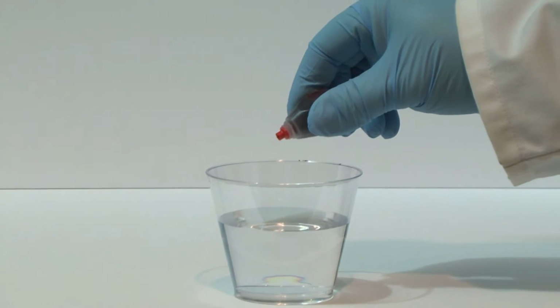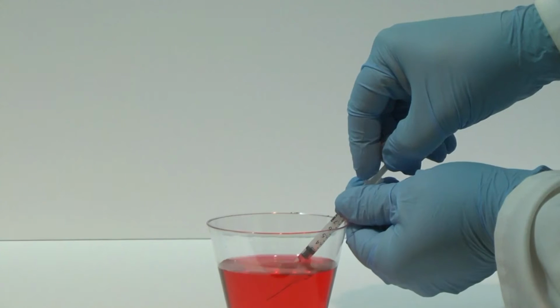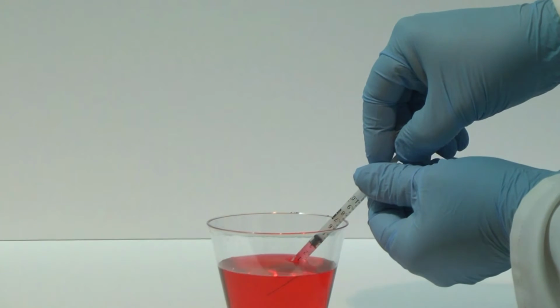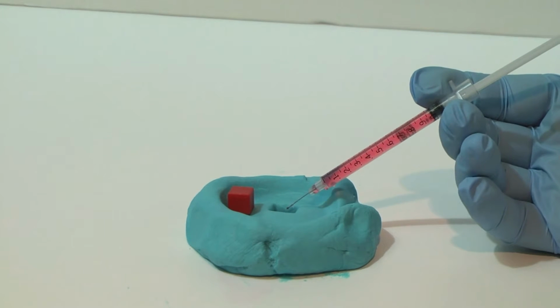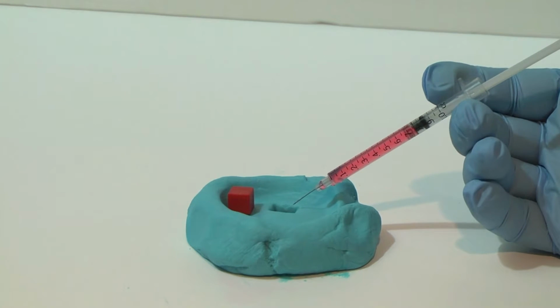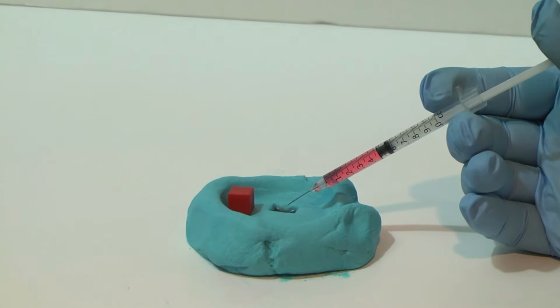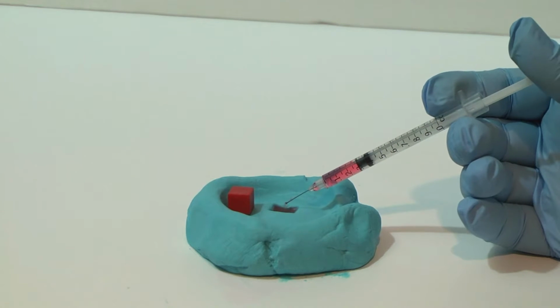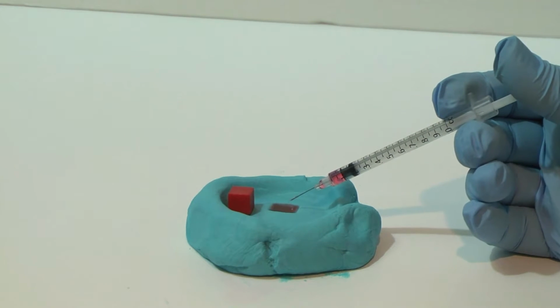To check this out, let's put a little food coloring in water and fill the syringe with 1 cc of the red liquid. Now let's take the 1 cc of water and place it in the depression that we formed in the Play-Doh. Remember, the depression has a volume of 1 cubic centimeter. So 1 cc of a liquid should fill the depression all the way to the top.